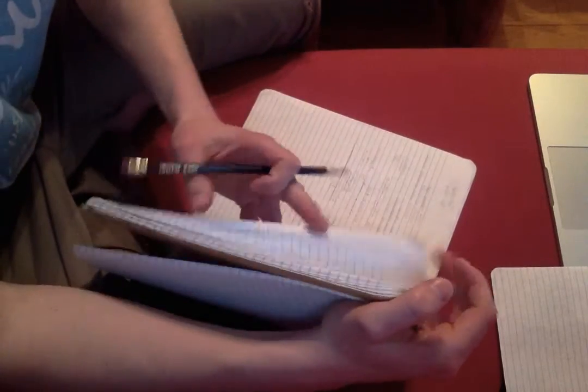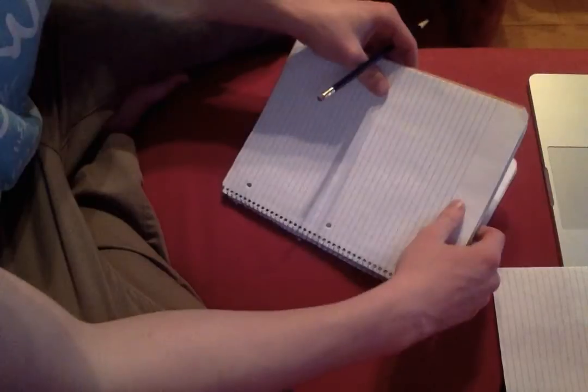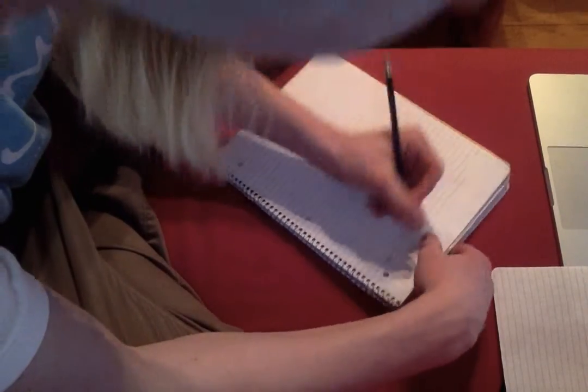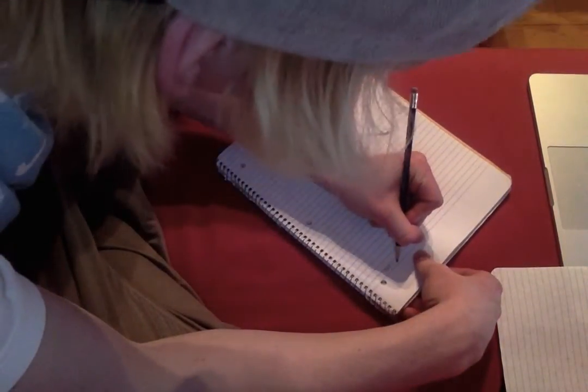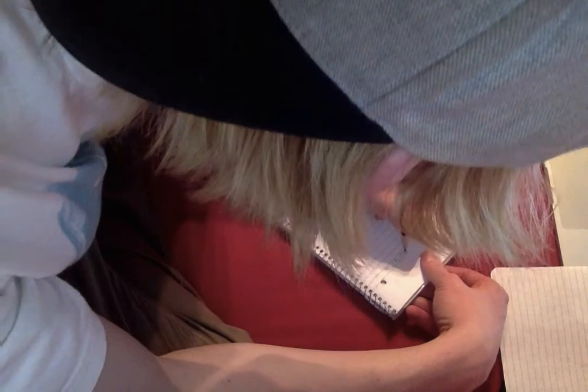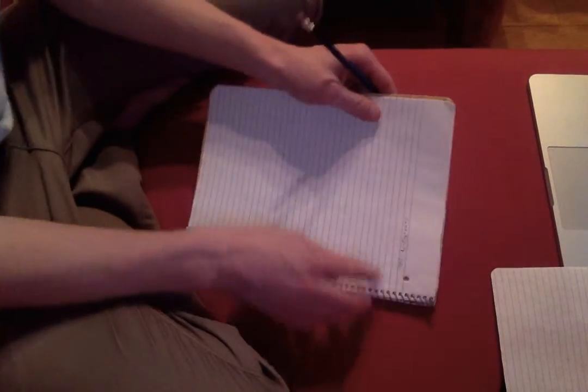So our position is going to be equal to t cubed minus 6t squared plus 9t plus 1. So that is the equation we were given, and that gives us our position.